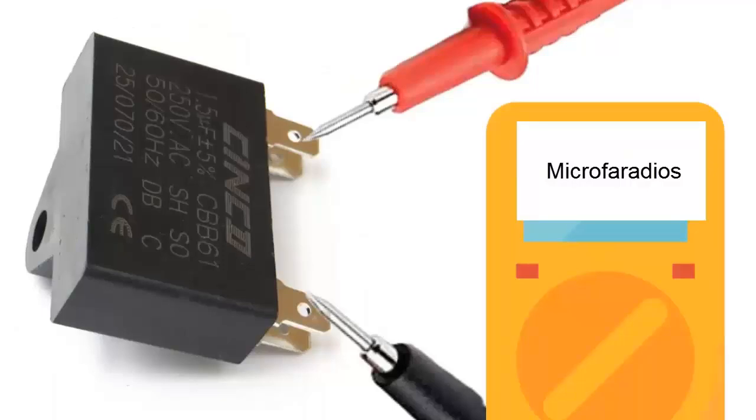Remember that the capacitor stores energy, so you must discharge the capacitor with a resistor before measuring capacitance. Place the multimeter probes on the capacitor pins and compare the measured value with the capacitor's original value.